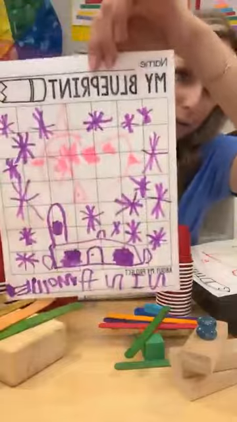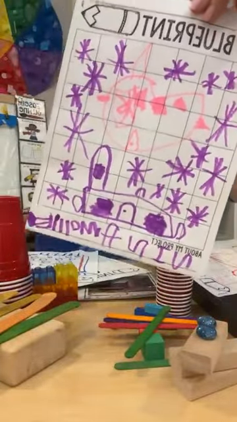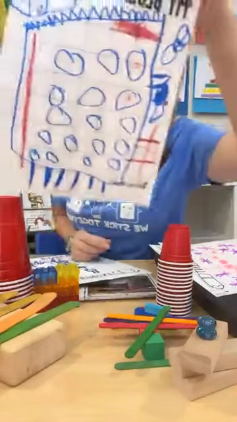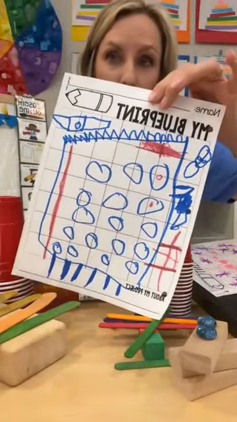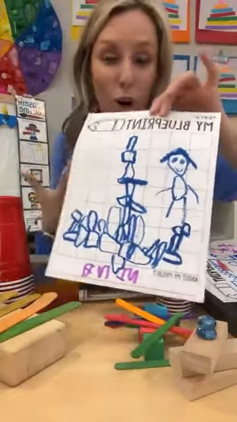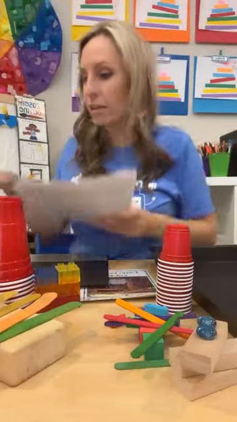And then we have a 4-year-old, a pre-K kiddo. So we're getting more and more detailed. Another pre-K or older 4 blueprint. And do you see? They're all doing amazing blueprints. It's just going to look different based on the age of the kiddo.